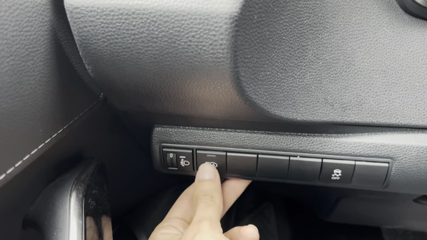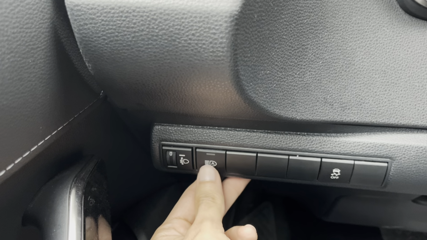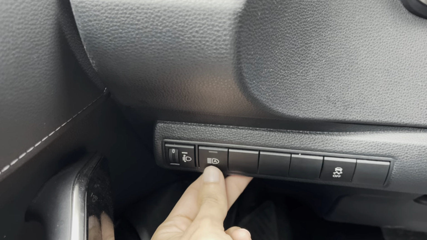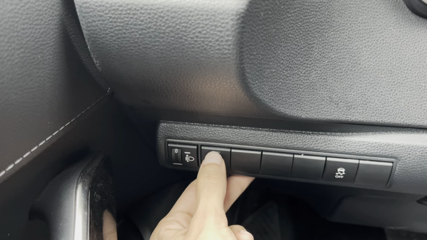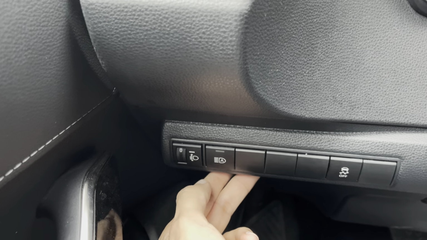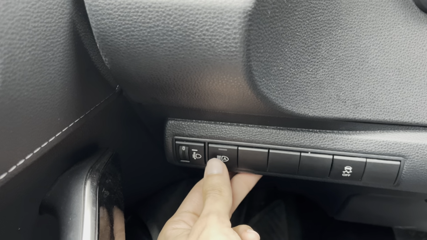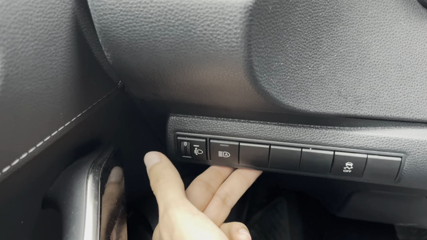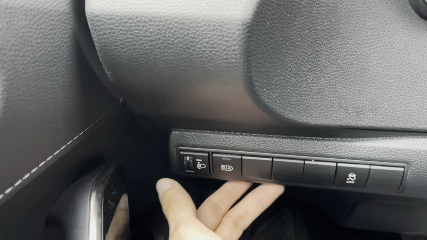There's also this option right here. If you want to set it on automatic mode, just give it a click and then it will light up yellow right here. And if you want to not keep it on automatic mode, just give it a click again and then it will be disabled.